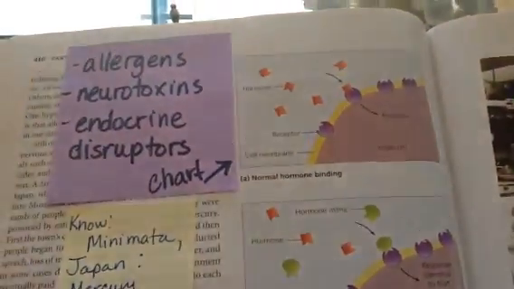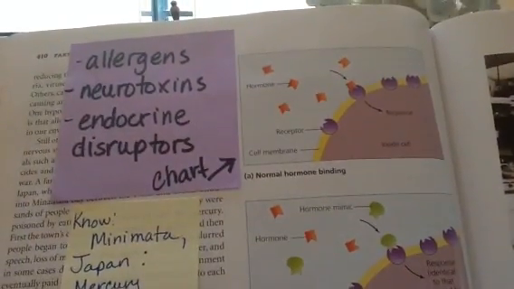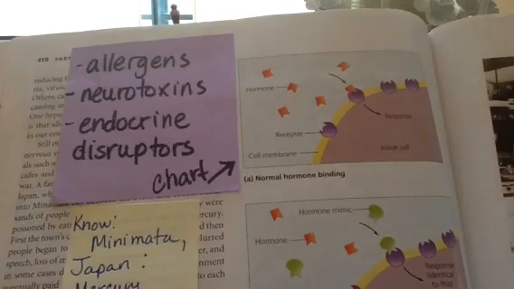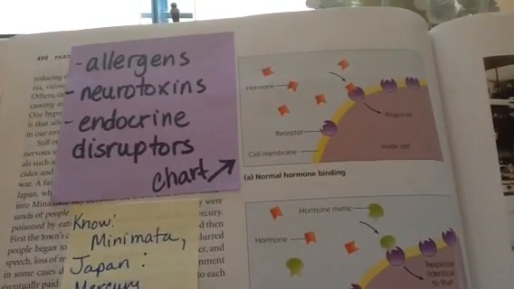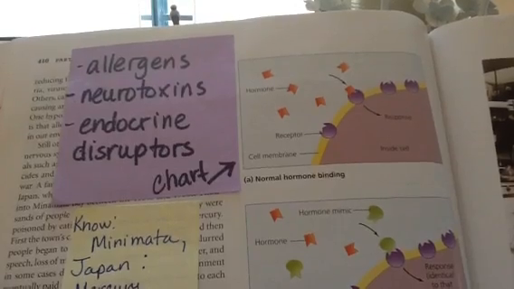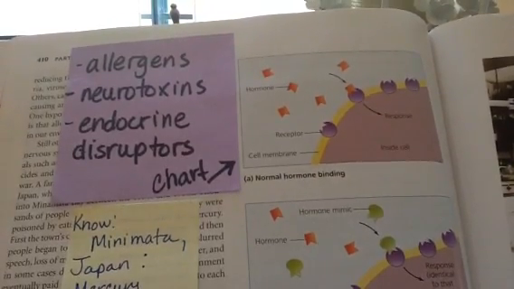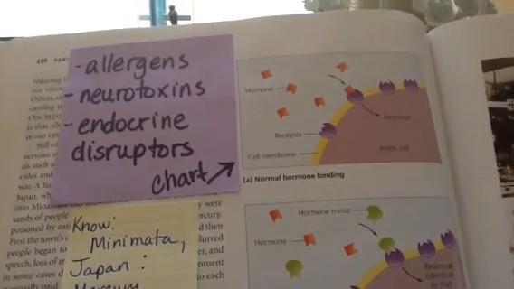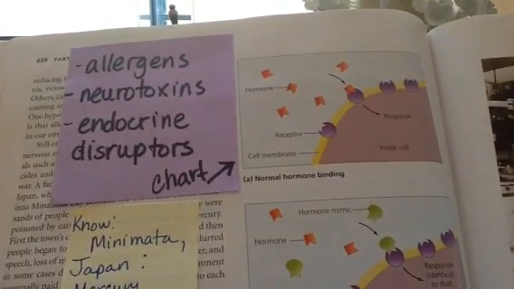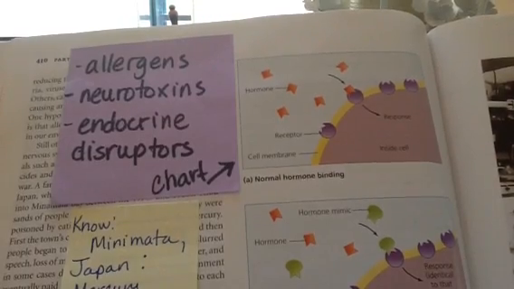All right, an endocrine disruptor. All right, let's talk about that. So in your body, when you come across a carcinogen or an allergen or neurotoxin or something like that, the body will recognize that as foreign and attack it with the immune system. But the problem with endocrine disruptors is that they are in such tiny amounts that they fool the body.